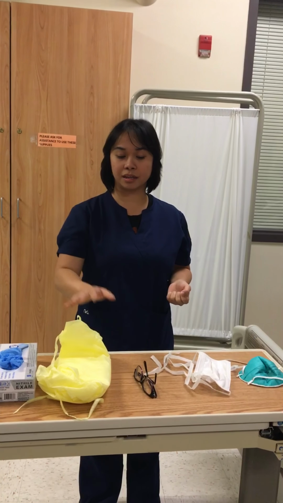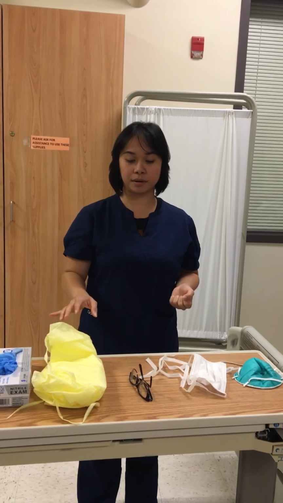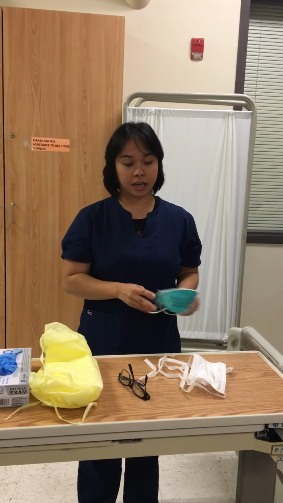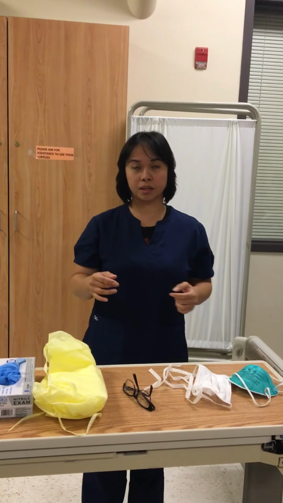And for airborne precaution, after you wash your hands, you need to wear gloves, gown, protective eyewear, and an N95 mask. Also, shoe coverings and hair covering. And for that precaution, you would use that for patients with TB.